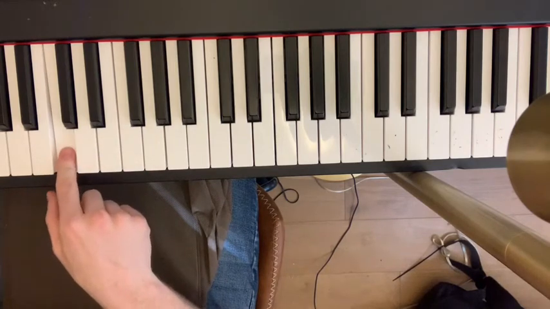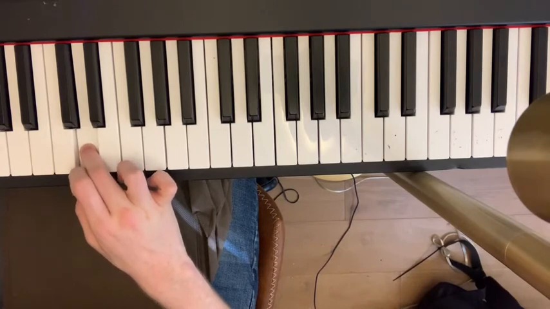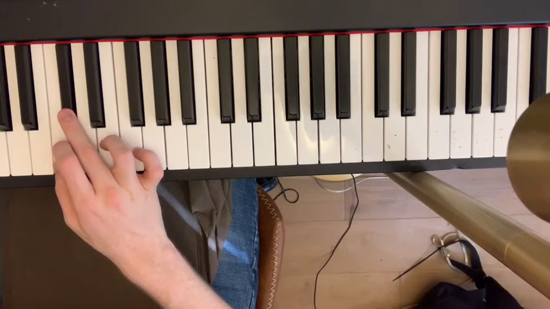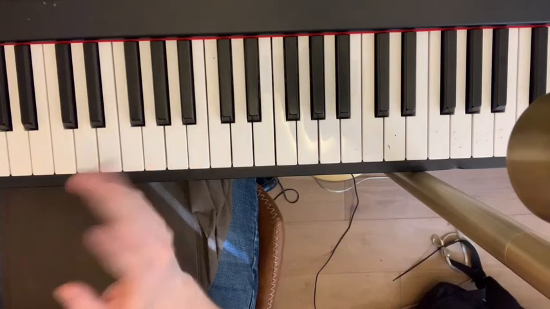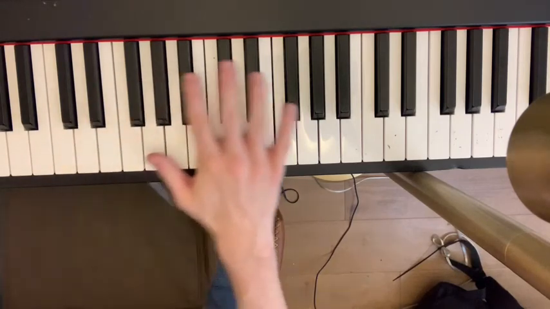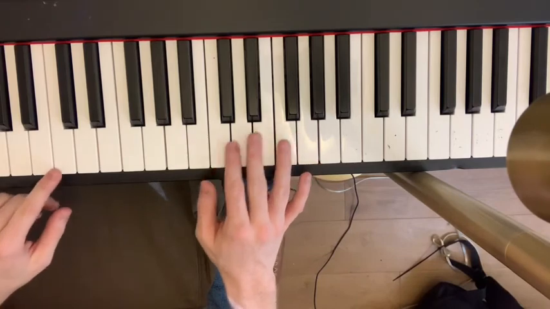So above, here's C, right? Above it would be C sharp. Here's D. Below it would be D flat. So C sharp and D flat are actually the same note. We call them enharmonic tones, but you don't have to worry too much about that. Okay? So that's basically how you find all the different notes on a keyboard, all right?